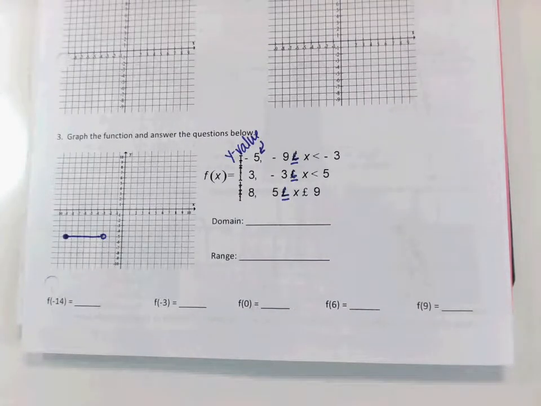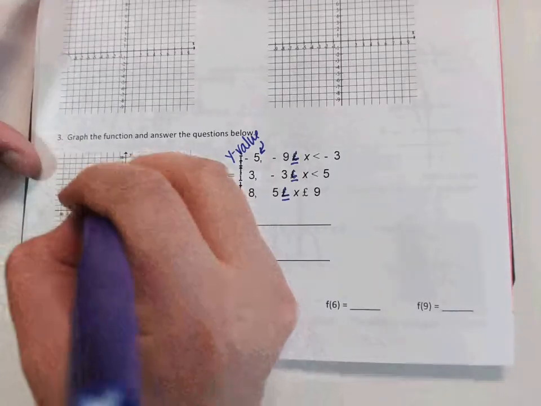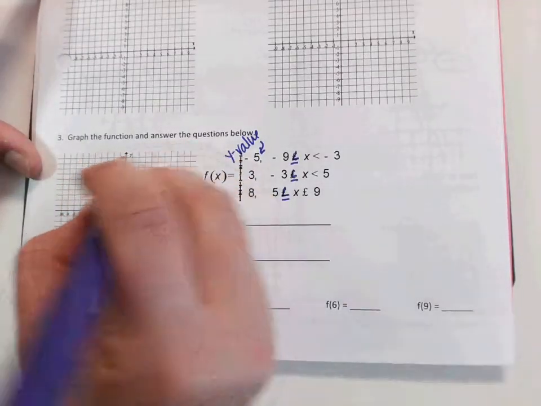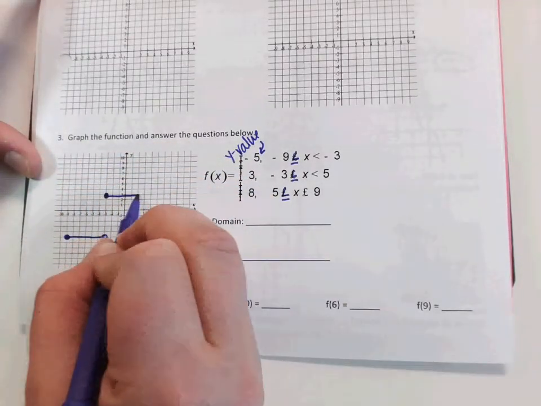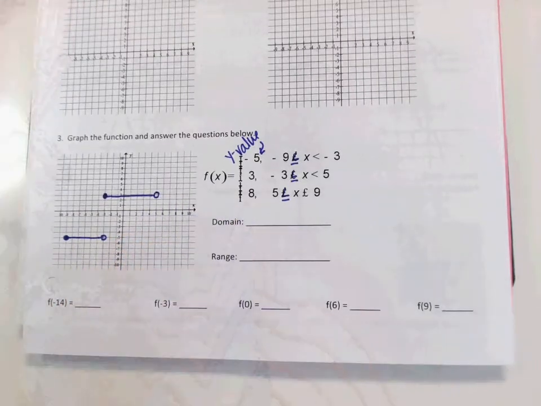Okay, so my next chunk, where's it going to go between what x's? -3 till 5, and how low is it? 3. So I'm going to start at 3 at -3, open or closed dot here? Closed, and then it's going to go all the way across, staying at 3 until when? 5. So I would do a closed dot at -3, 3, and then keep going all the way until I get to 5, then I'm going to leave it open.